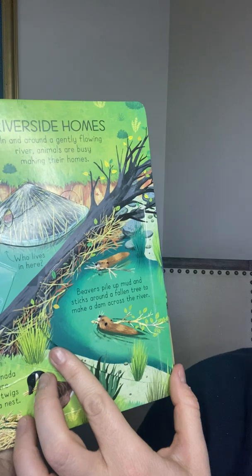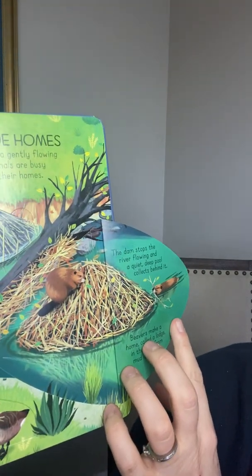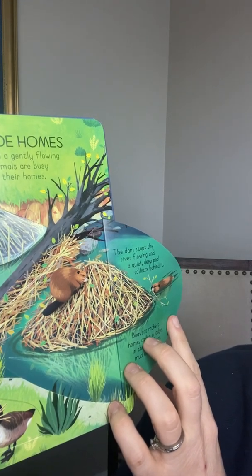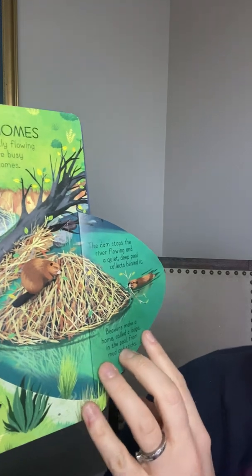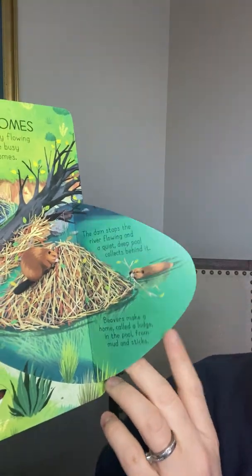Beavers pile up mud and sticks around a fallen tree to make a dam across the river. The dam stops the river flowing, and a quiet, deep pool collects behind it. Beavers make a home called a lodge in the pool from mud and sticks.